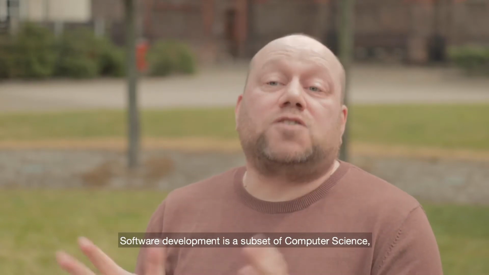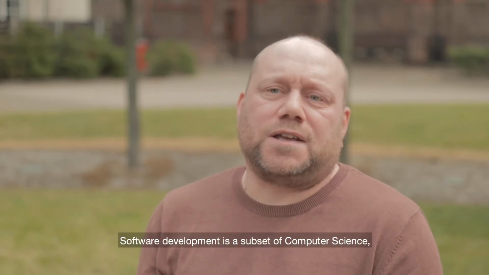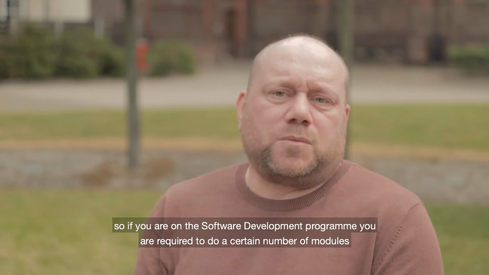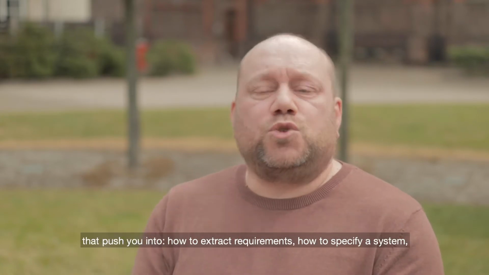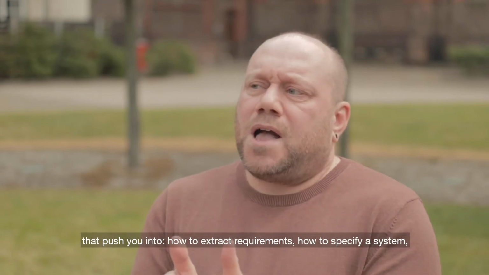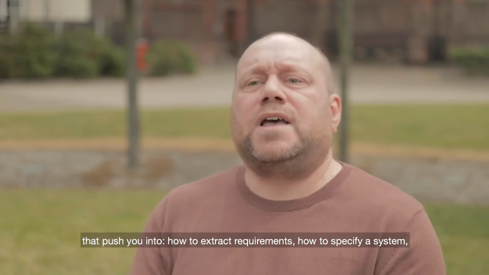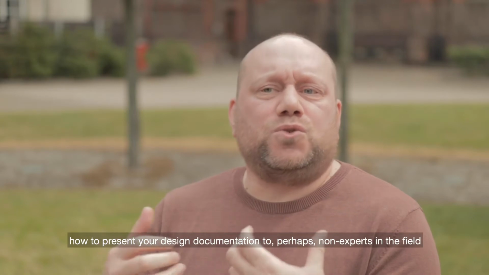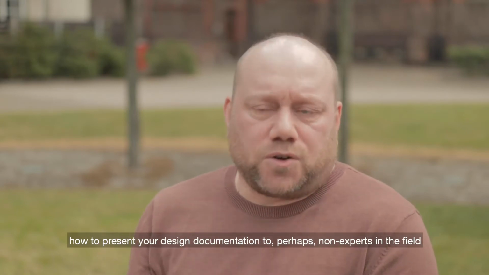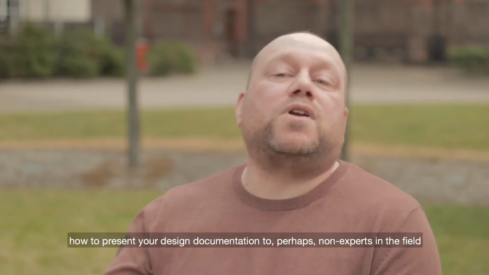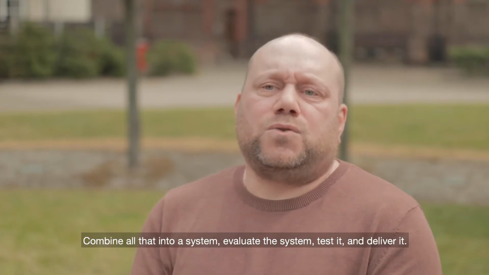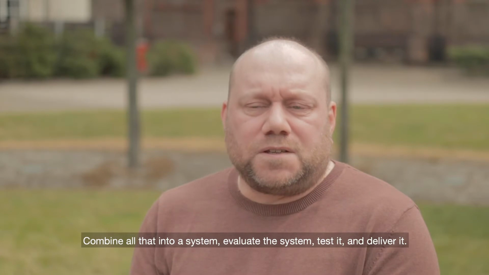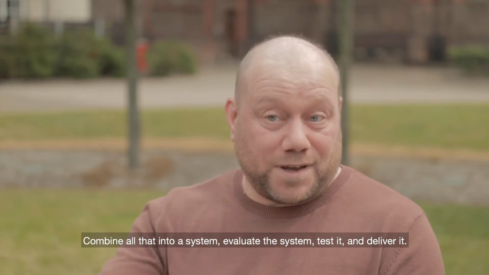Software development is a subset of computer science, really. So if you're on the software development program, you are required to do a certain number of modules that push you into how to extract requirements, how to specify a system, how to present your design documentation to perhaps non-experts in the field. Combine all that into a system, evaluate the system, test it, deliver it.